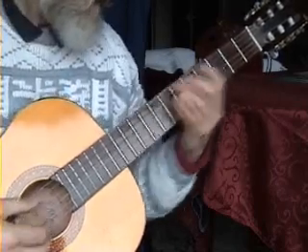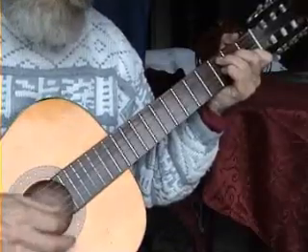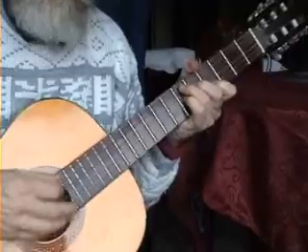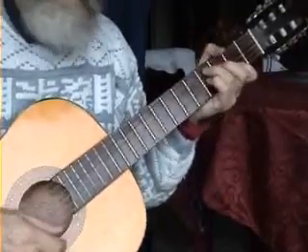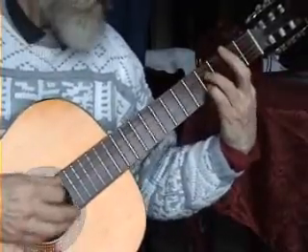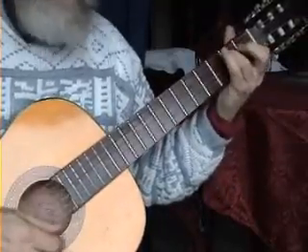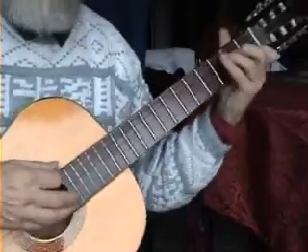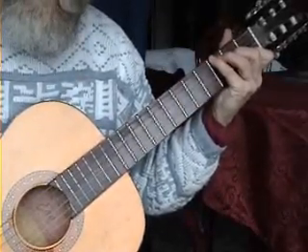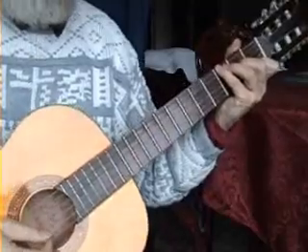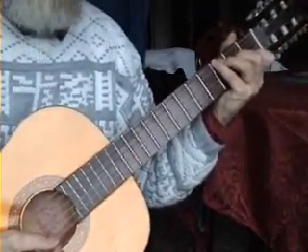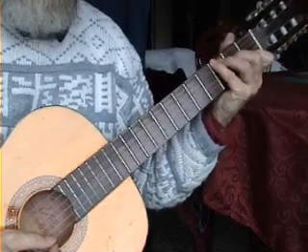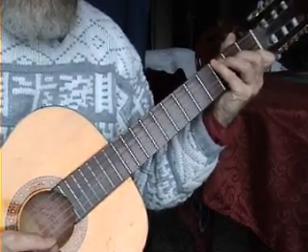cycle of fourths, in which C seventh would lead to F seventh, B flat seventh, E flat seventh, A flat seventh, D flat seventh, G flat seventh, B seventh, E seventh, A seventh, D seventh, G seventh, and back to C where we started. This cycle should be practiced regularly in order to find out where all the positions are of the majors and the flattened seventh chords on the guitar.